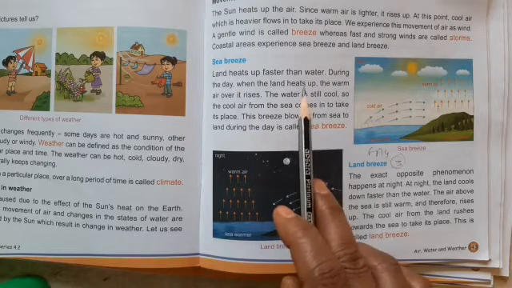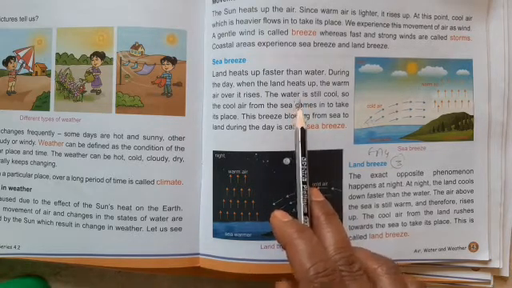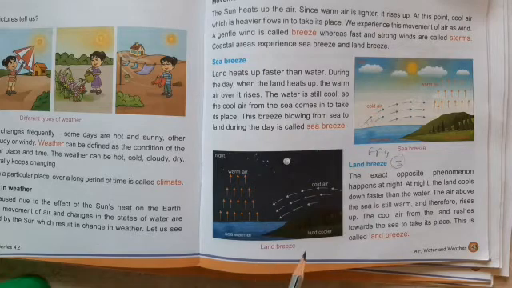Sea breeze happens at daytime and land breeze happens at night time. At night, the land cools down faster than the water.